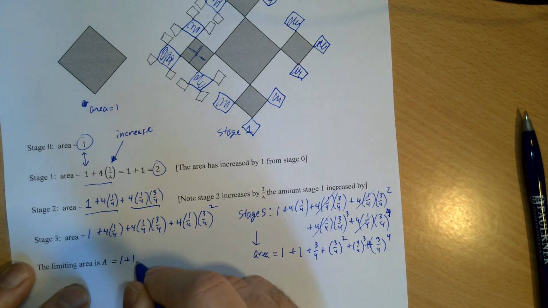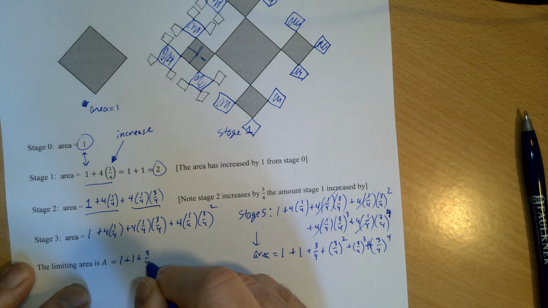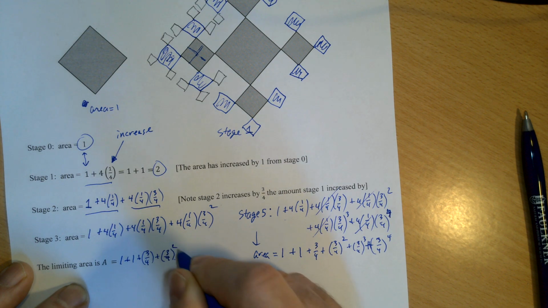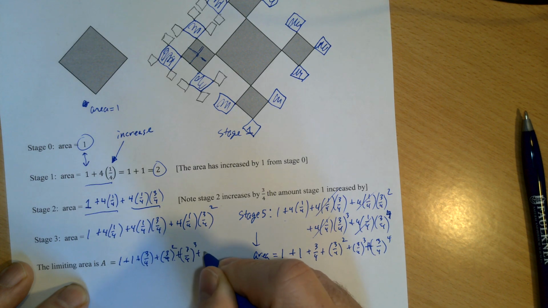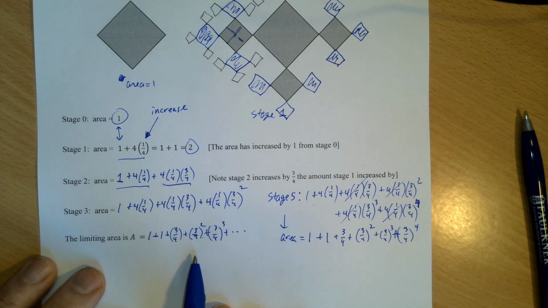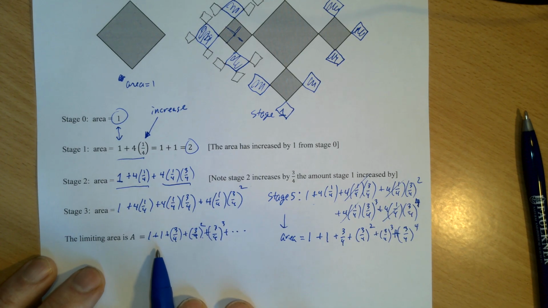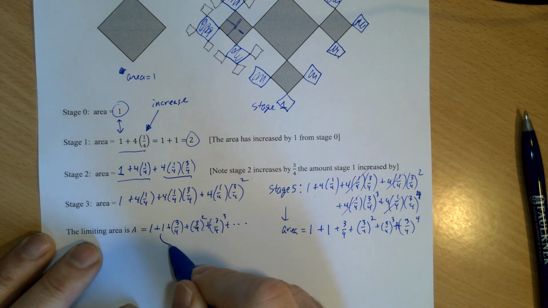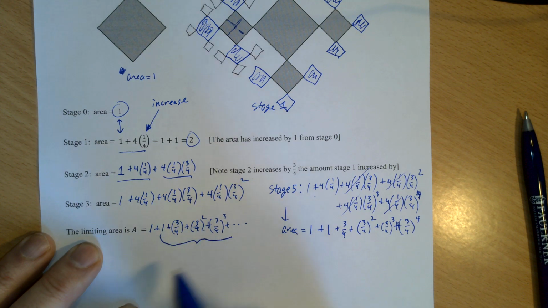1 plus 1 plus 3/4 plus 3/4 squared plus 3/4 to the third. I'm just going to put plus dot dot dot. I'm sorry, that's a little messy. So we almost have a geometric series. The only reason we don't is because we have that extra 1 in the front.